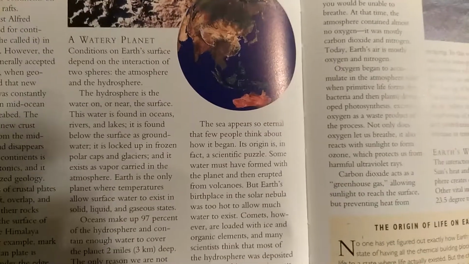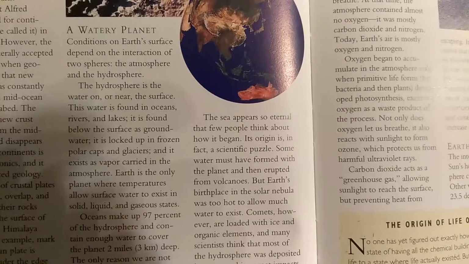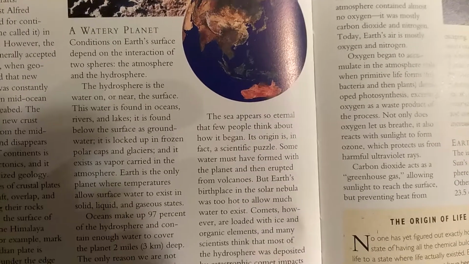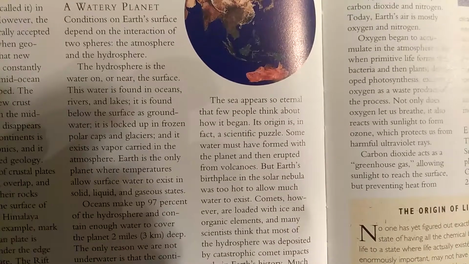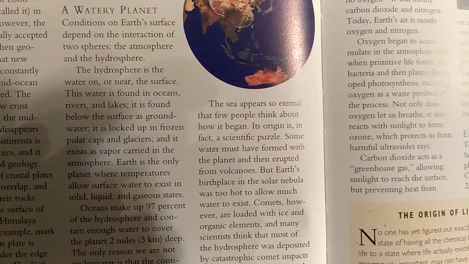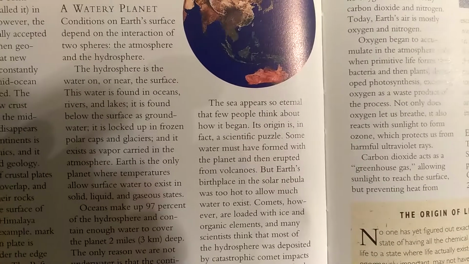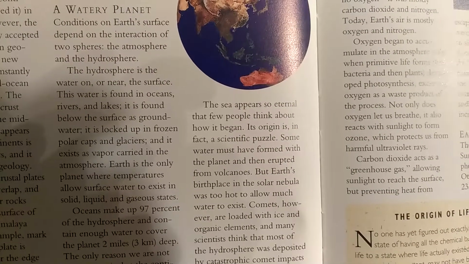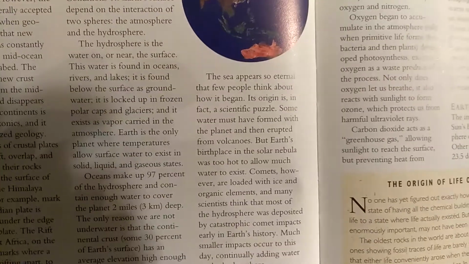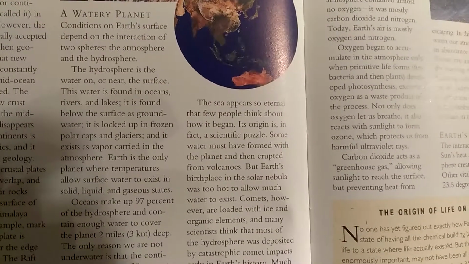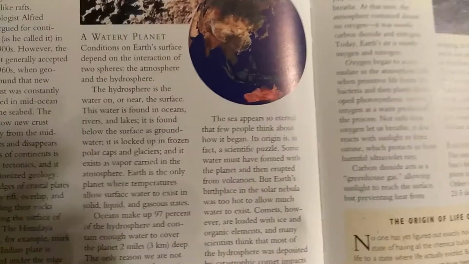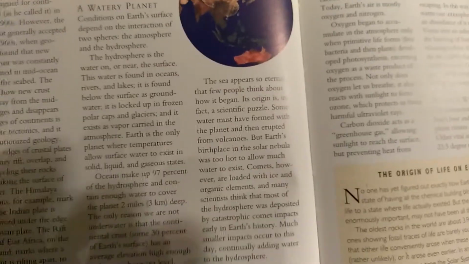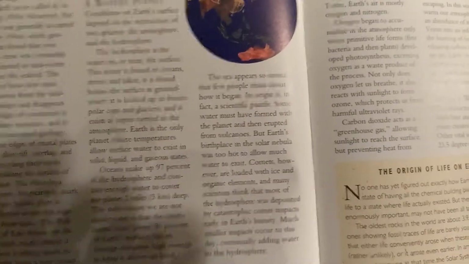A watery planet. Conditions on Earth's surface depend on the interaction of two spheres, the atmosphere and the hydrosphere. The hydrosphere is the water on or near the surface. This water is found in oceans, rivers, and lakes. It is found below the surface as groundwater. It is locked up in frozen polar caps and glaciers. It exists as vapor carried in the atmosphere. Earth is the only planet where temperatures allow the surface water to exist in solid, liquid, and gaseous states.